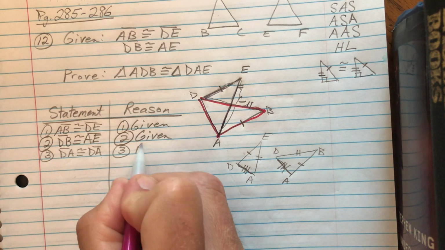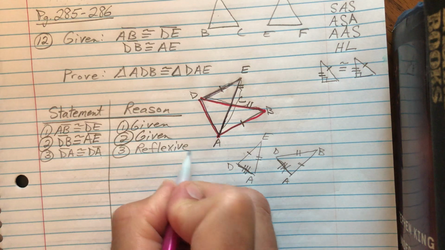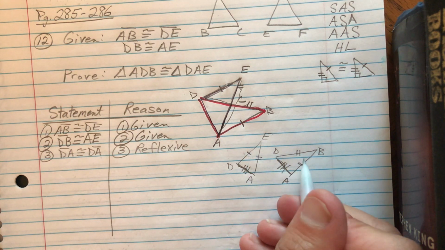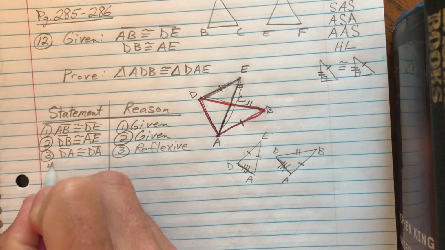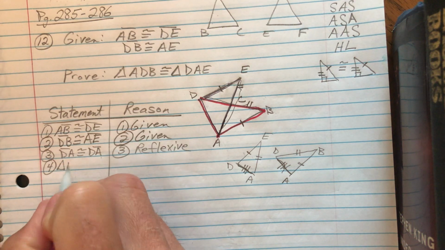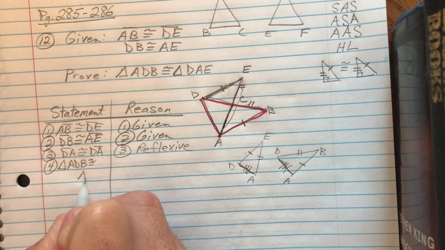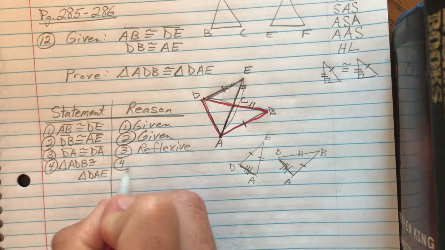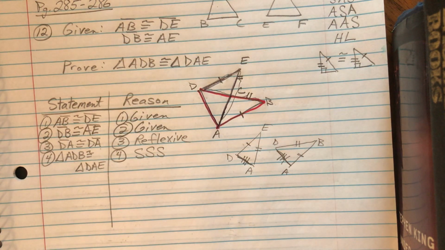That's called the reflexive property. And if you look, we're done with this proof because we have three sides of a triangle congruent to the corresponding three sides of the other triangle. So we simply write our last line. Triangle ADB is congruent to triangle DAE, and that is called side, side, side. You could abbreviate by writing SSS.